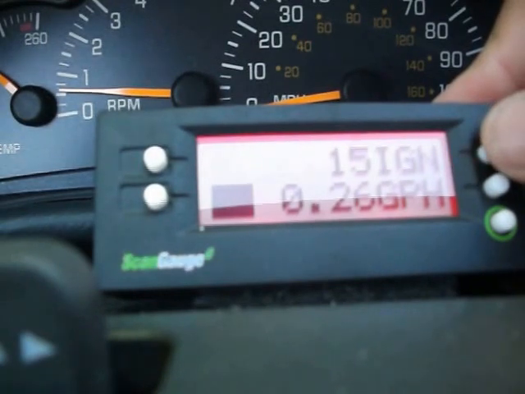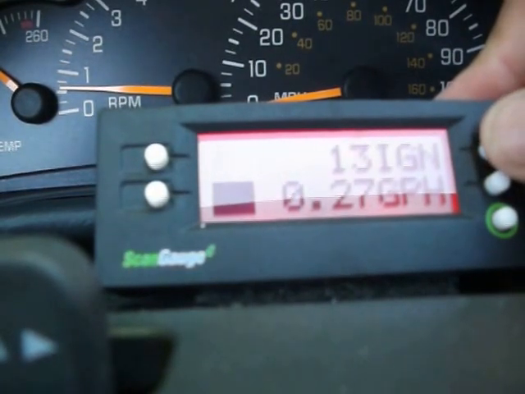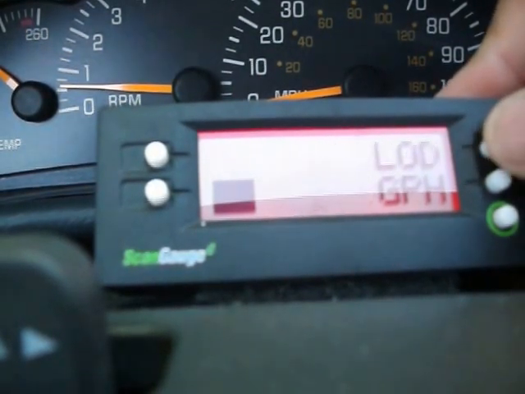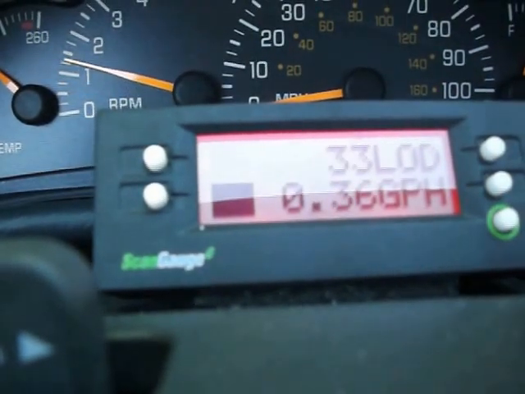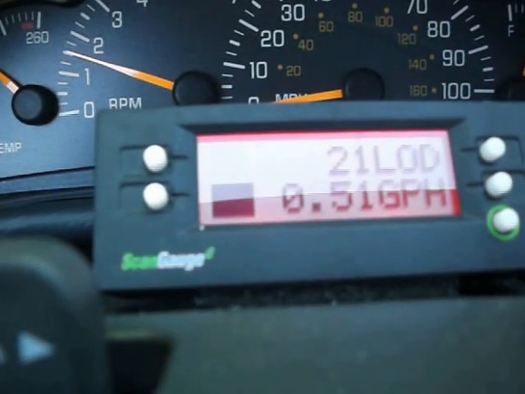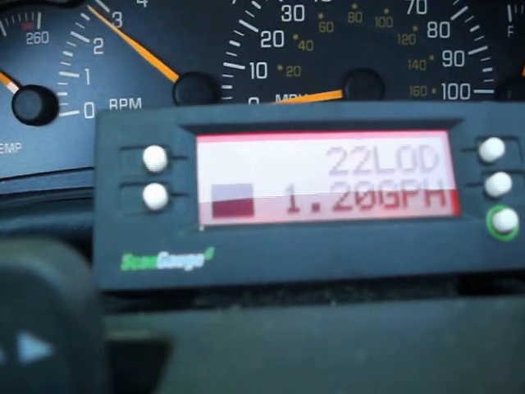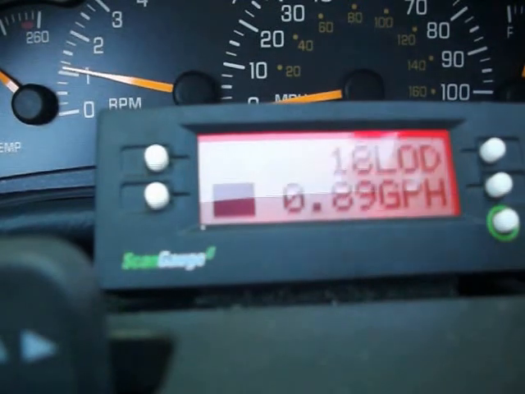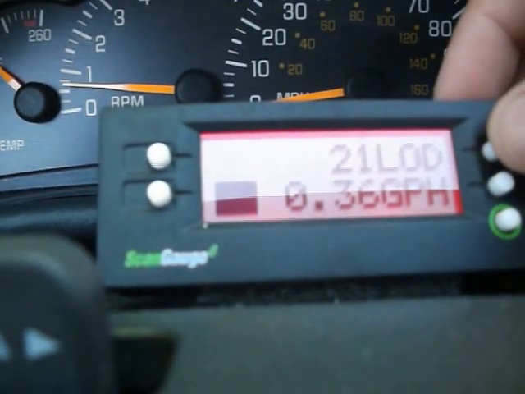Once again, for all you technical car guys, you understand what that means and what's bad and what's not. And load, that is the horsepower I'm generating. So right now I'm generating 33 horsepower. And because I'm, once again, parked, it's not showing the full power.